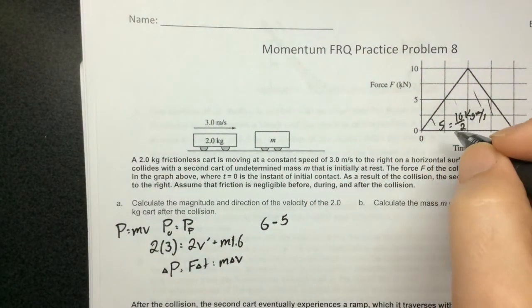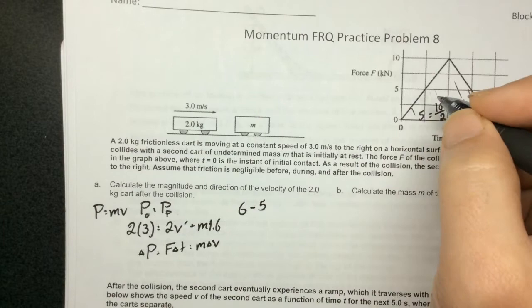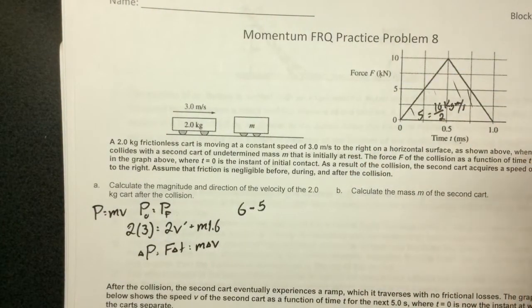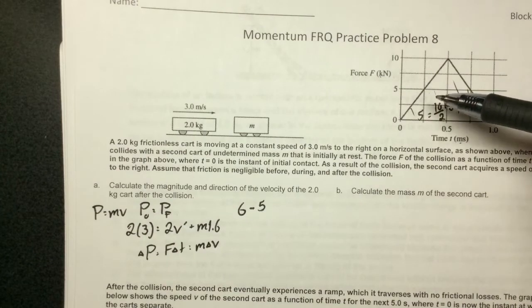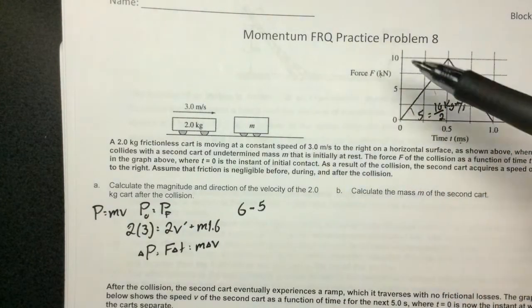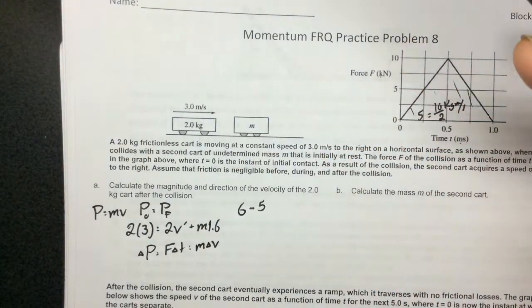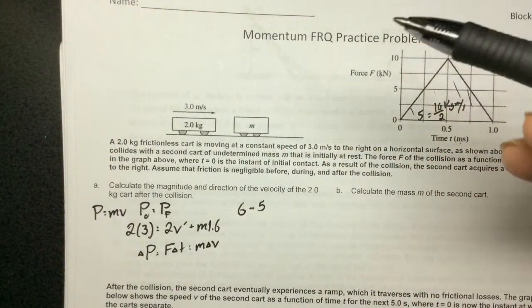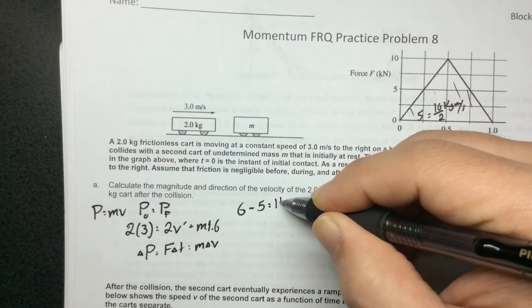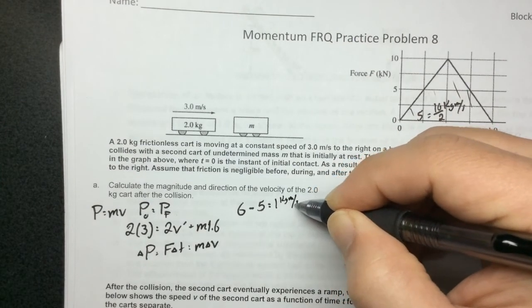So I know we found out the change in momentum here, the impulse was 5, but you got to realize what's happening in the problem, and it's that the force graph is actually going to be the force graph for this object, and the negative of it would be the force graph for the other object, Newton's third law. All right, so the change in momentum is negative 5. That means my final momentum is going to be just 1 kilogram meter per second, or Newton seconds.